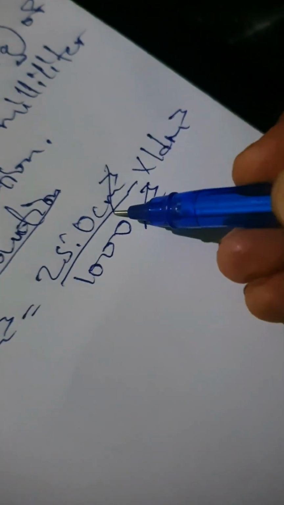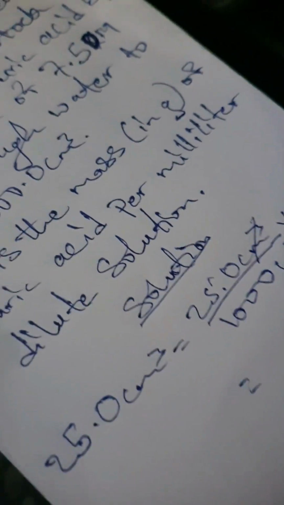So this and this go together. The remaining one we divide, because we are looking for liter, milliliter. So this is in cm cube, so we need to convert it to dm cube. From there we continue to solve.